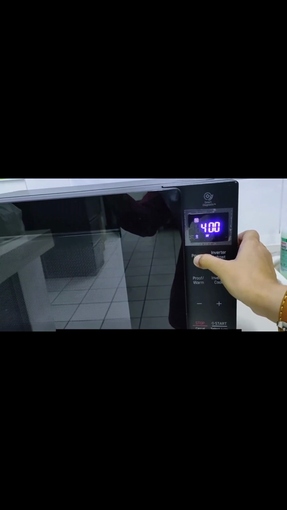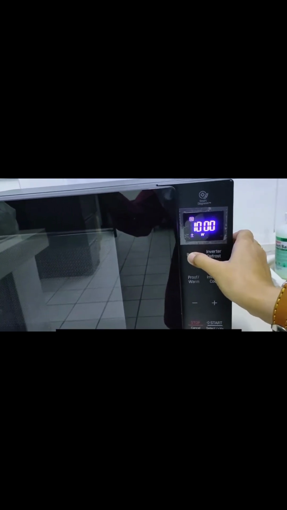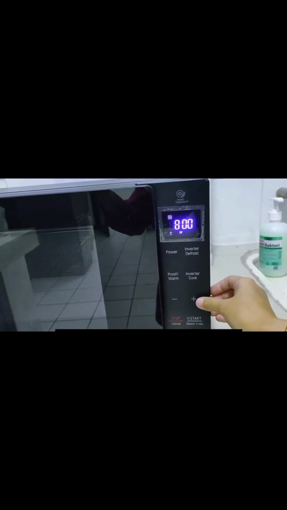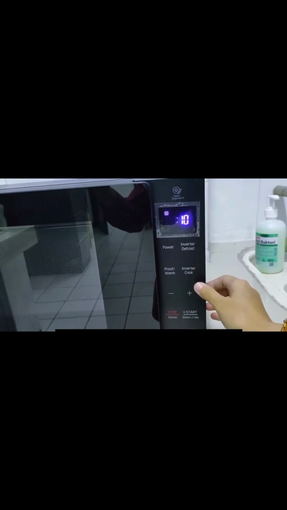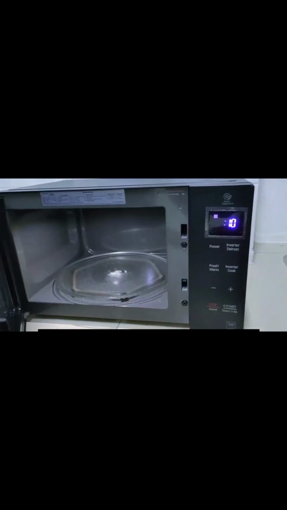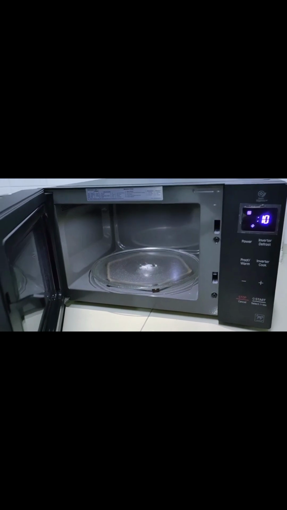How to use the microwave? If the power cable is connected to the power source, the display will look like this. Press stop, then select power by pressing power. It can be 1000, 800, 600, 400, and 200, adjusted to your needs. This time we are using 800.